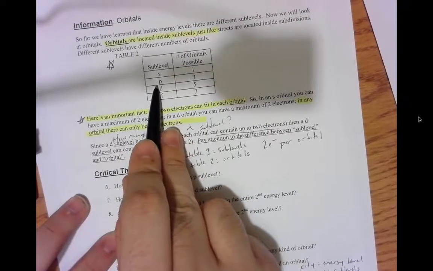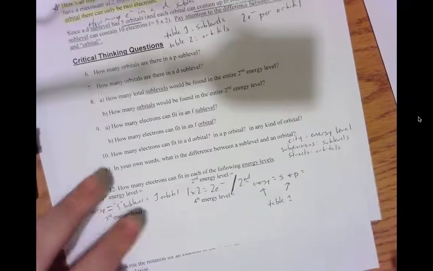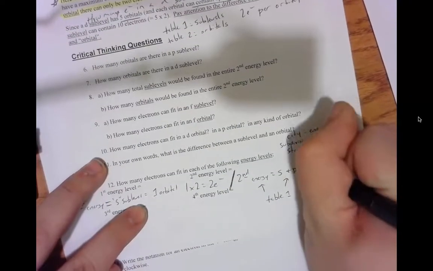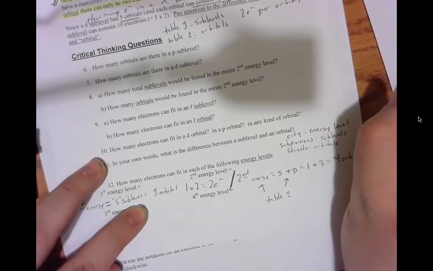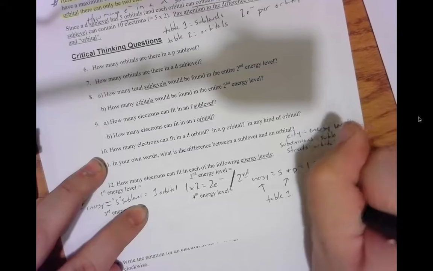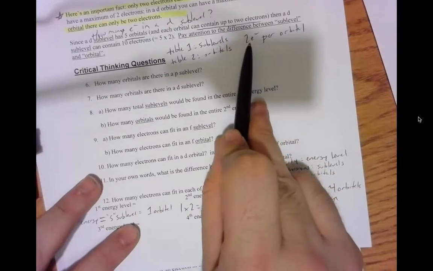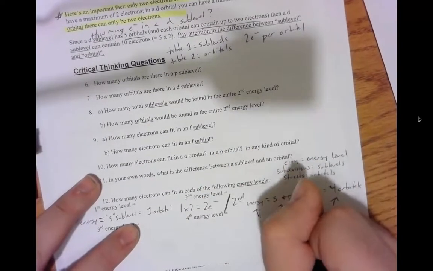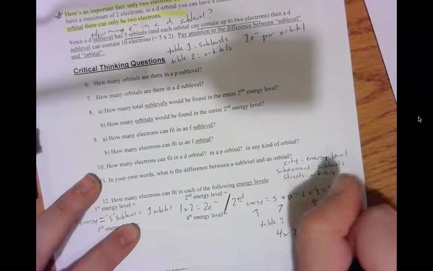We can have both of them, so we need to add together. We'll add 1 plus 3. That gives us a total of 4 orbitals. Remember, this is from table 2. Because we know that there's only 2 electrons per orbital, we can multiply our orbitals, 4 times 2, to give us a total of 8 electrons.